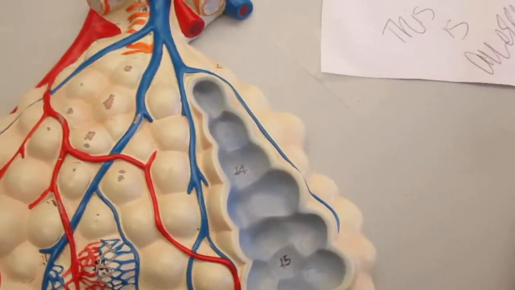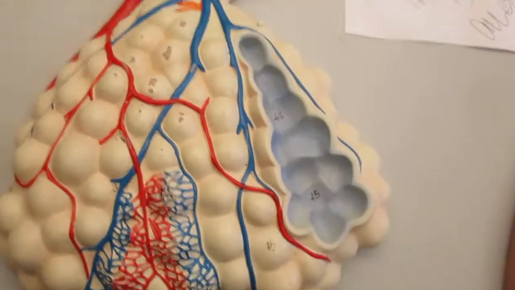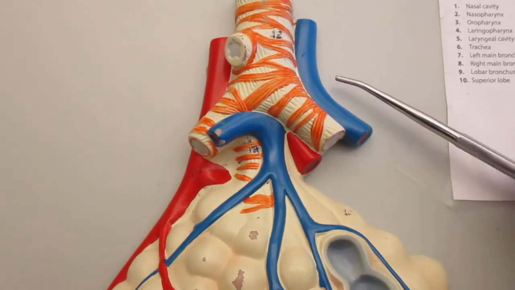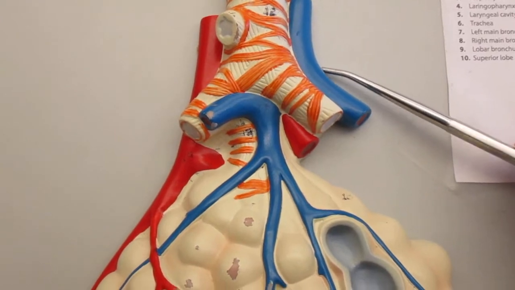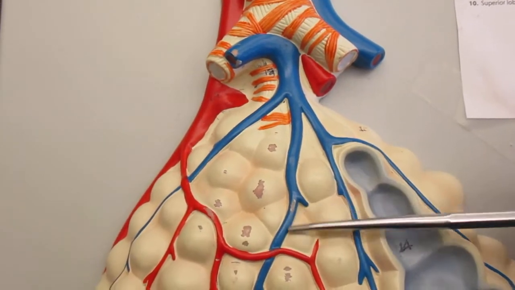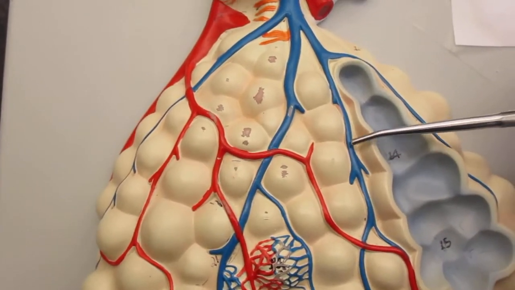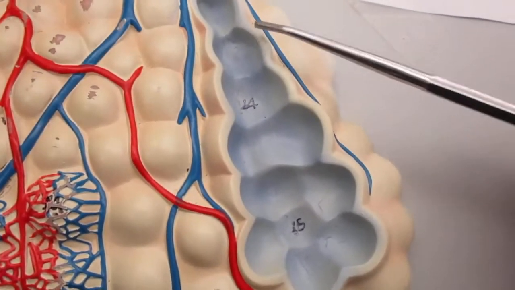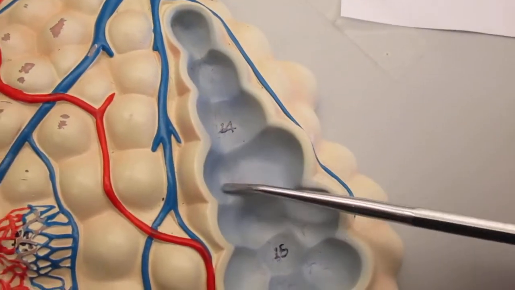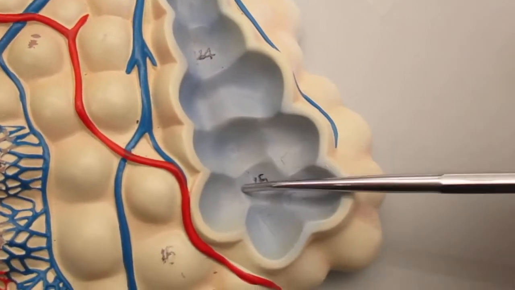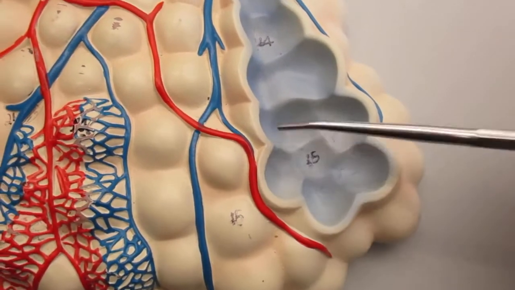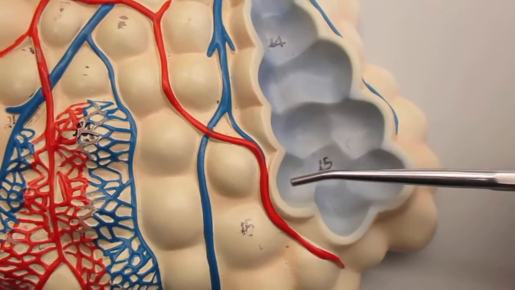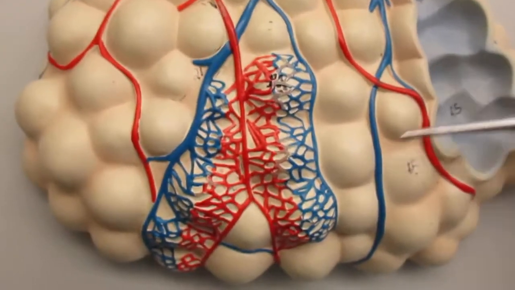Okay, let's see where we're at now. I want to show you the blood vessels. So, we have the pulmonary arteries right here. They're blue. Pulmonary arteries are blue. And then we have the capillary right here, where you have the gas exchange. Right here is the alveolar duct. This is the alveolar sac right here. Now, these cells are very thin cells, and it's important to know they're very thin. They're going to be very important in gas exchange with the capillaries here.